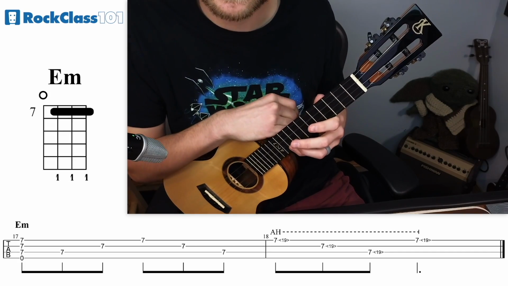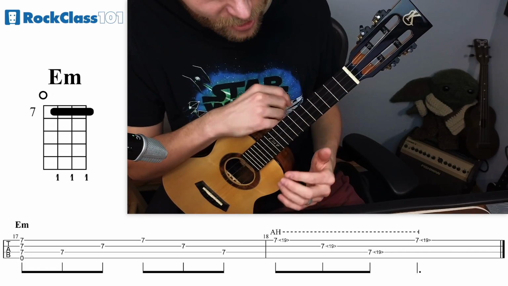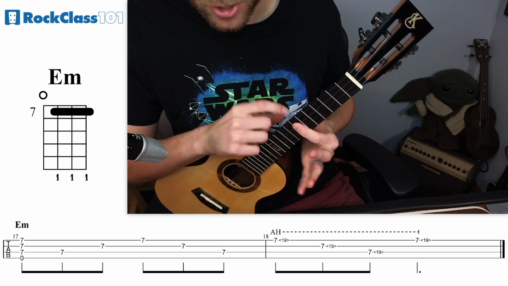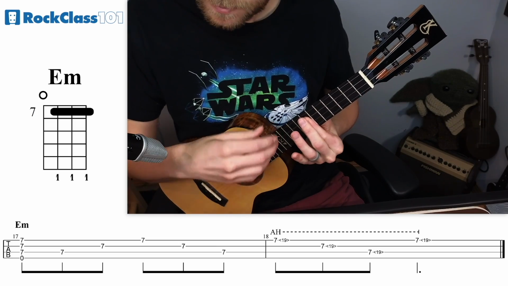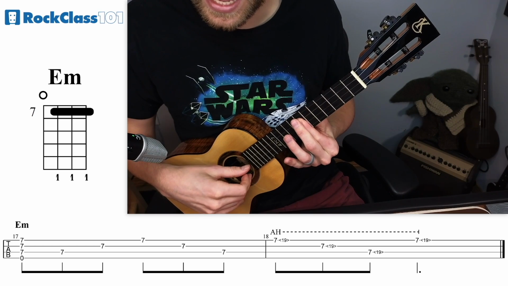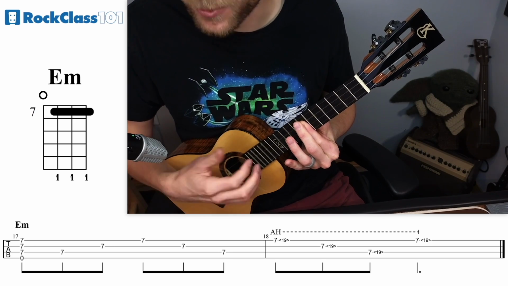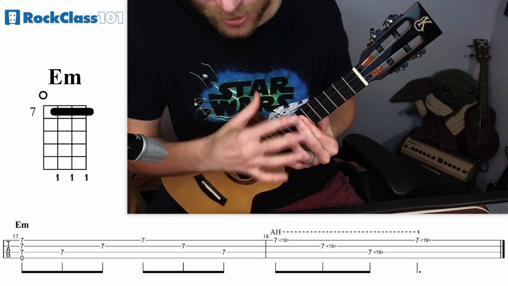Now we go on to measure 17. Pretty straightforward, nice little E minor. Open on the G, bar across the 7th fret of the C, E, and A. Strum through all 4 strings. Pluck the C, E, A, E, C. Really straightforward measure. Nothing extra for movement.